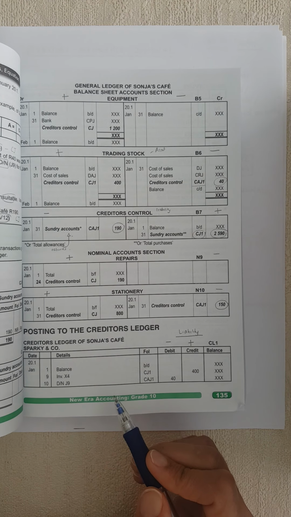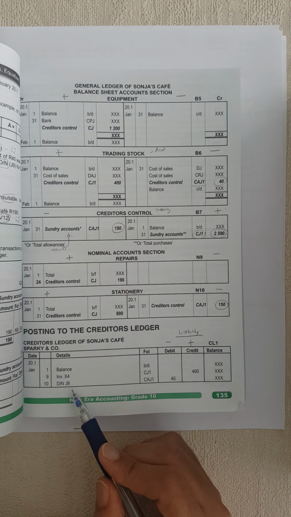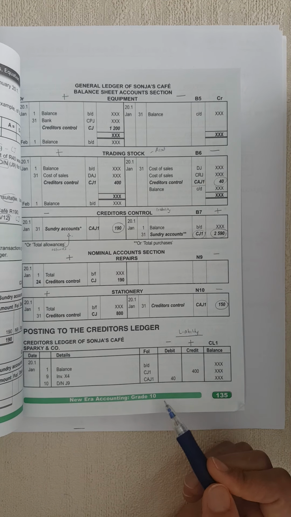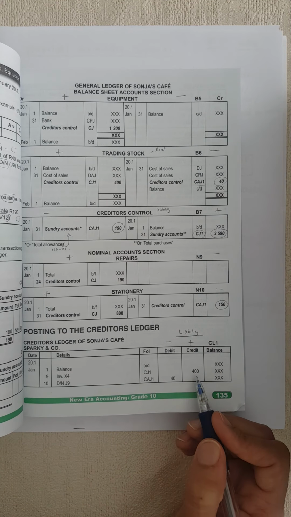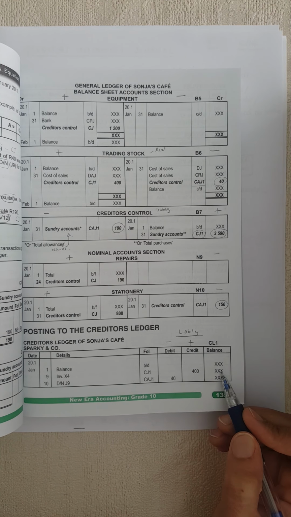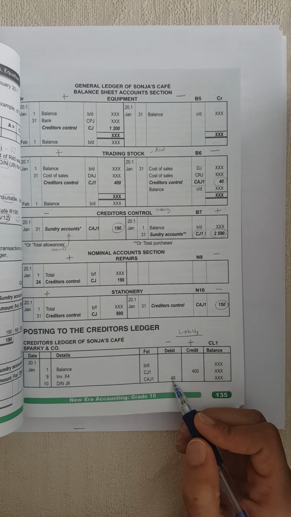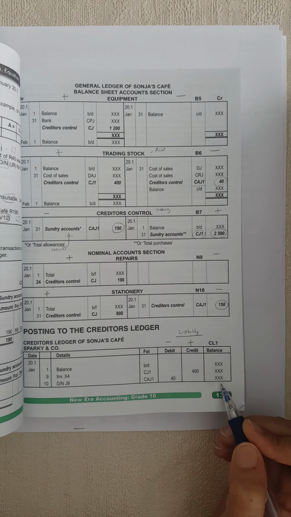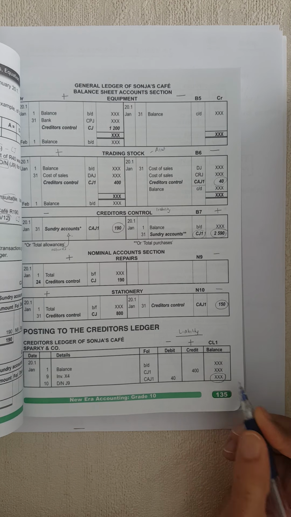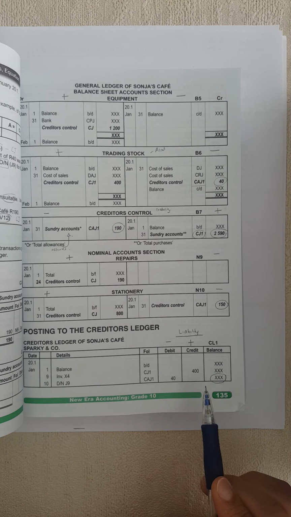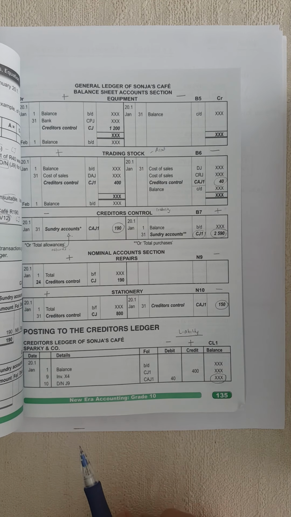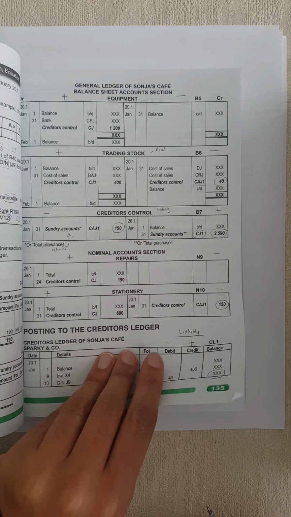For Sparky, that was a return of trading stock. So this trading stock went back to them, and I don't want to pay them for it. So this 40 Rand, I want to minus from there. So when I have this 400 Rand here, you take the balance minus the 40 Rand and come to your final balance. This balance is showing us at the end of this month, January, how much I am owing Sparky and Co.